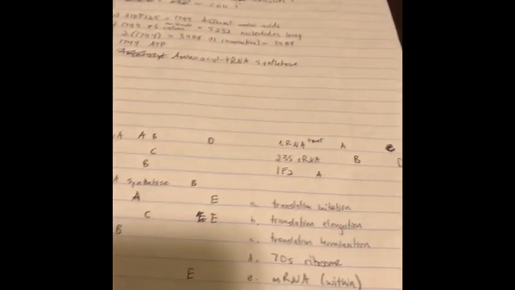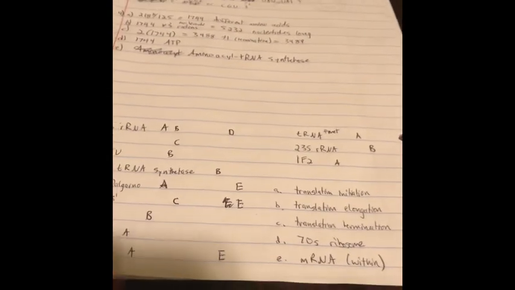Hey, it's Dylan. I had problem 5. And so basically it had A through E, and it gave us a list of different molecules, and it wanted us to decide which one was involved in each of the processes. I messed up on a couple, but after checking it over, this is what I have.